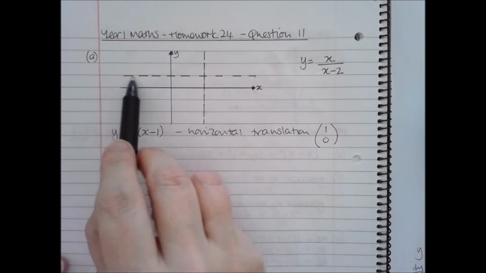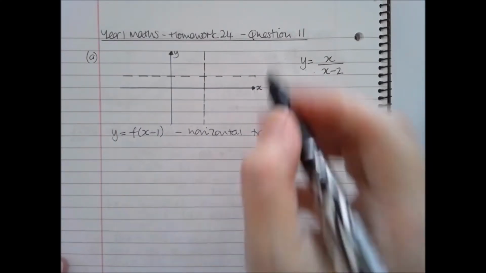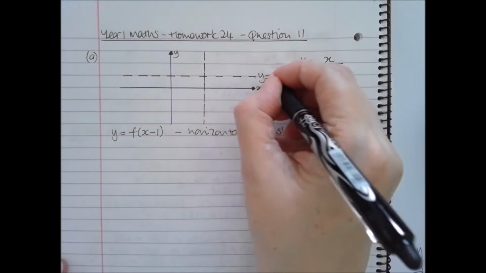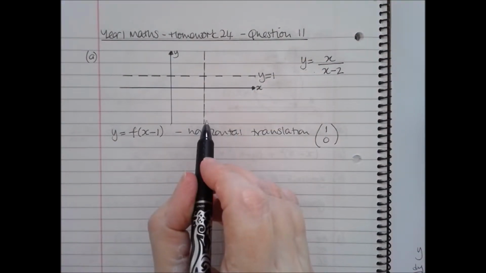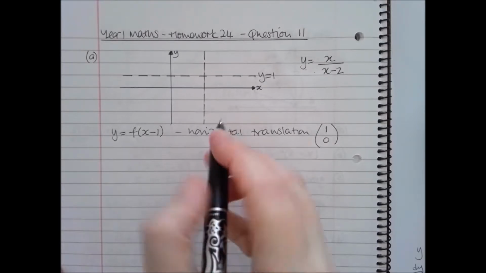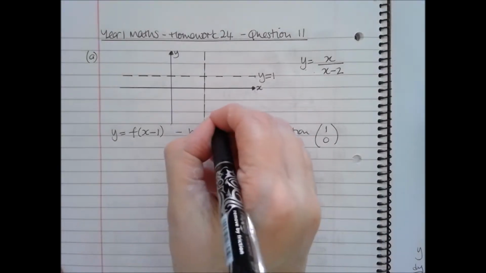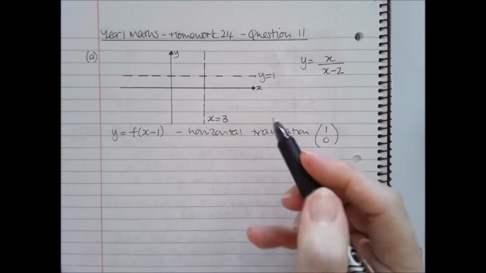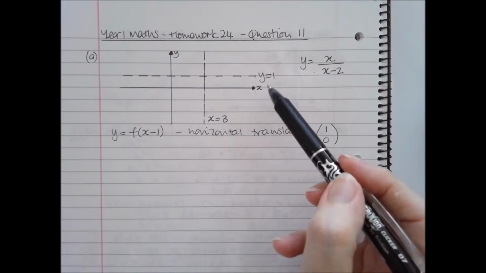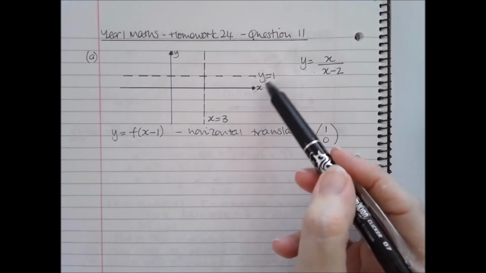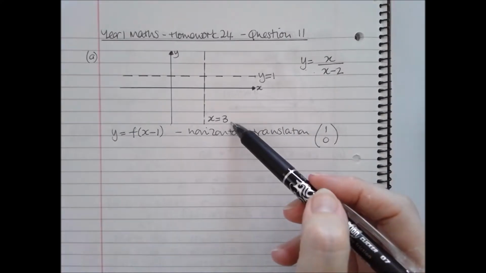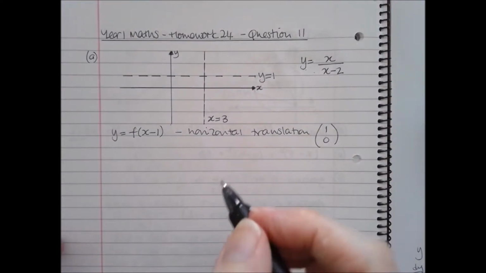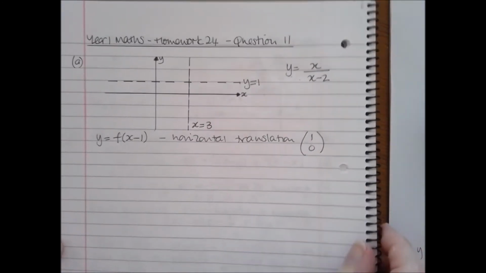So my asymptote here at y equals 1 is going to stay as it is, but my asymptote here that was at x equals 2 is moving over 1 unit to the right, so this is now x equals 3. And the question asks for the equations of the asymptotes, so you want to write them down as y equals 1 and x equals 3, not just a 1 and a 3. And then all we've got to do is then draw the graph again.